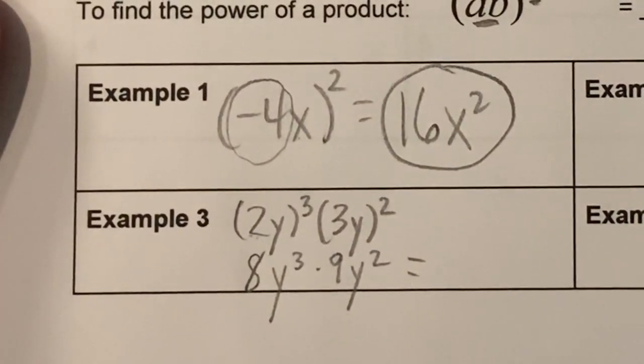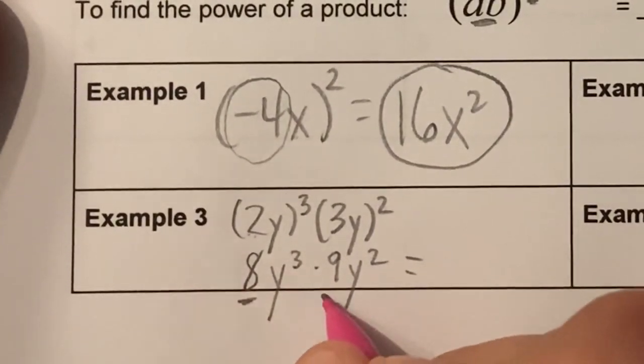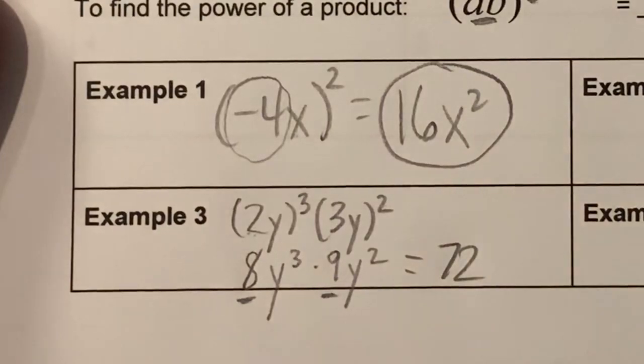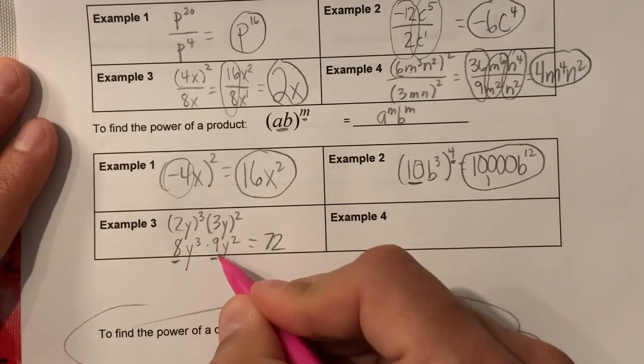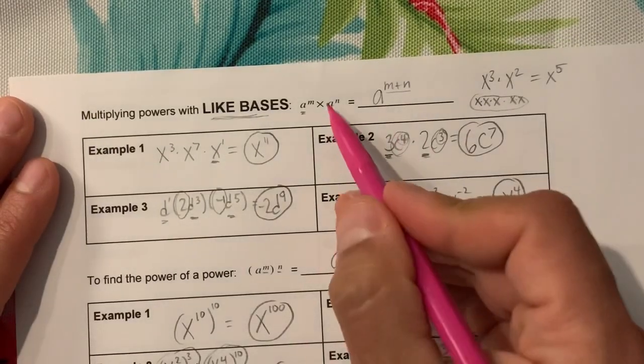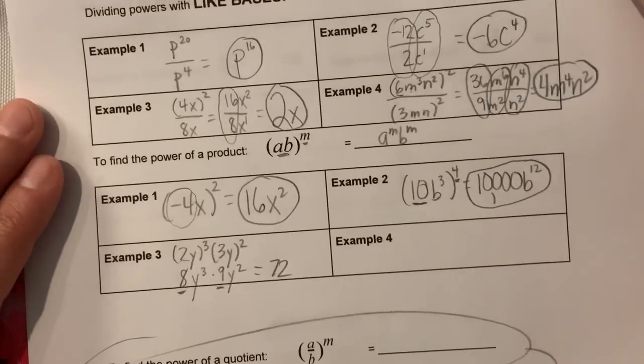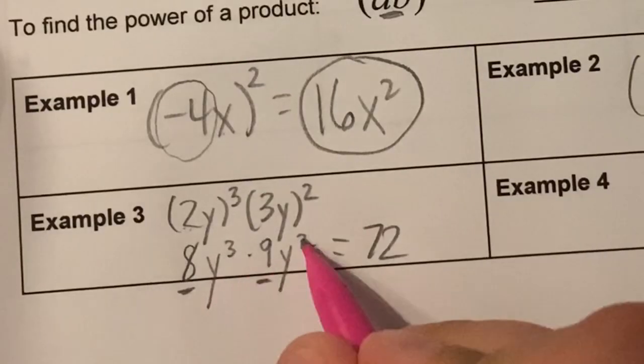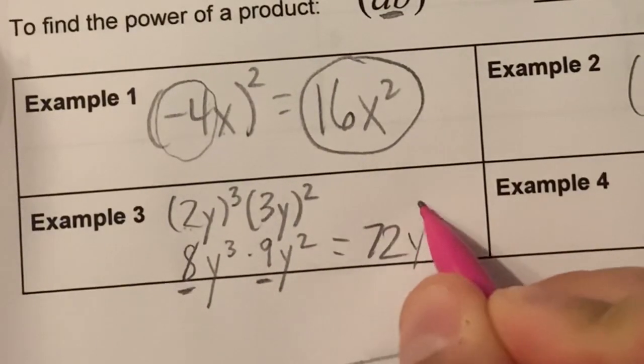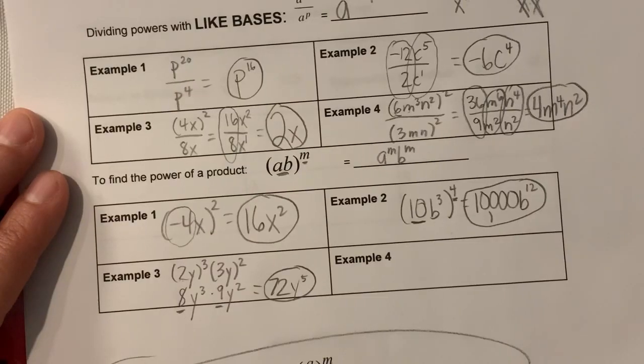Let's now simplify this. I have 2 coefficients, 8 times 9, which is 72. Y to the 3rd and y to the 2nd. Remember, we can use all these properties together. And when I have a multiplying with like bases, I add the exponents. So 3 plus 2 is 5. My final answer here is going to be 72 y to the 5th.